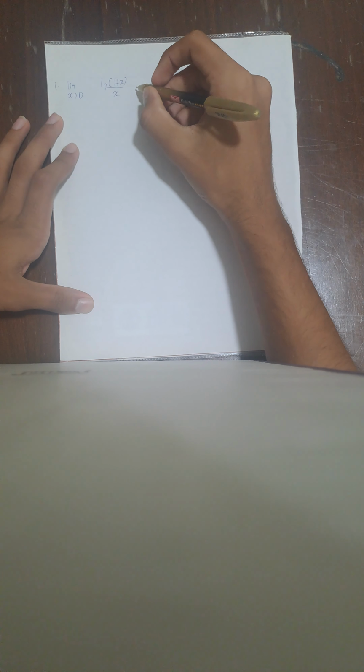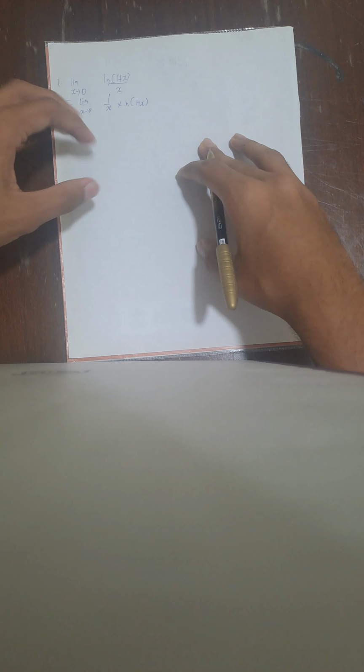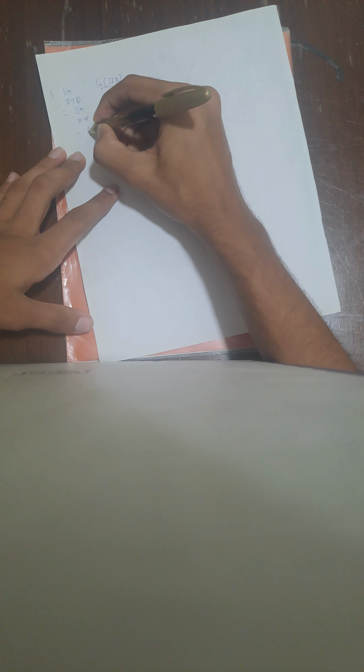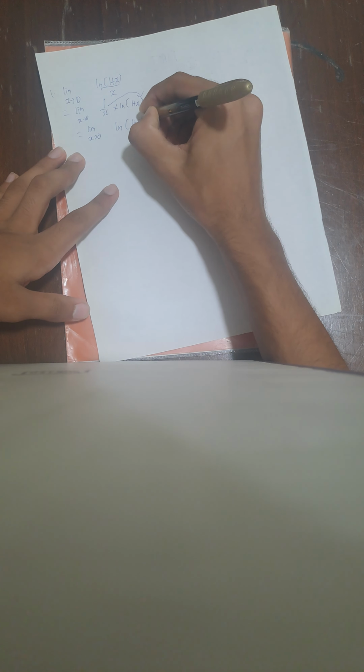Okay guys, I'll prove this limit first. What we can do is this. This is equal to limit as x tends to 0 of 1 over x times ln of 1 plus x. Well, it's just standard, and we are going to use the laws of logarithm to put this over here. So it will be limit as x tends to 0 of ln of 1 plus x raised to 1 over x.